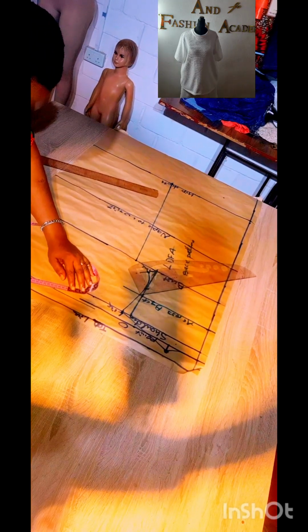So I'm forming the square now. I'm connecting it. You are not seeing it, but I will show you after I'm done. Sorry for that. The next thing you are going to do is to take the measurement on the shoulder back, the shoulder slope. What you have there, you transfer it to the front. So you connect it to form the shoulder slope.